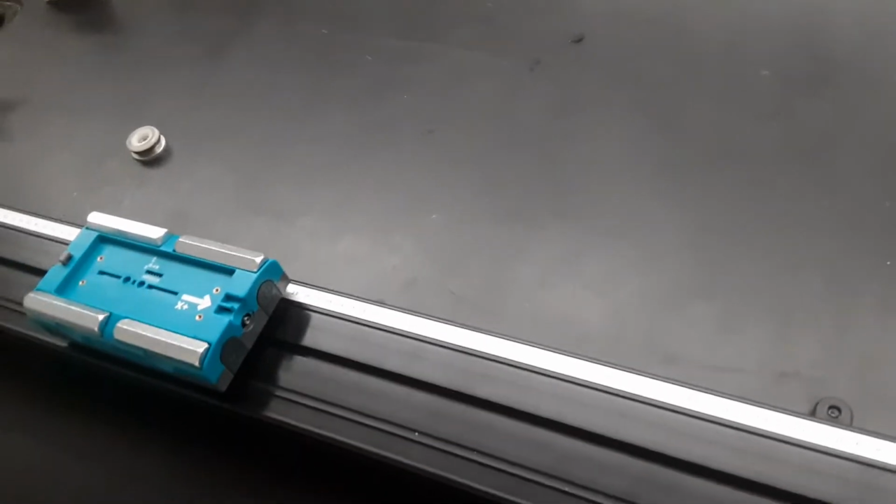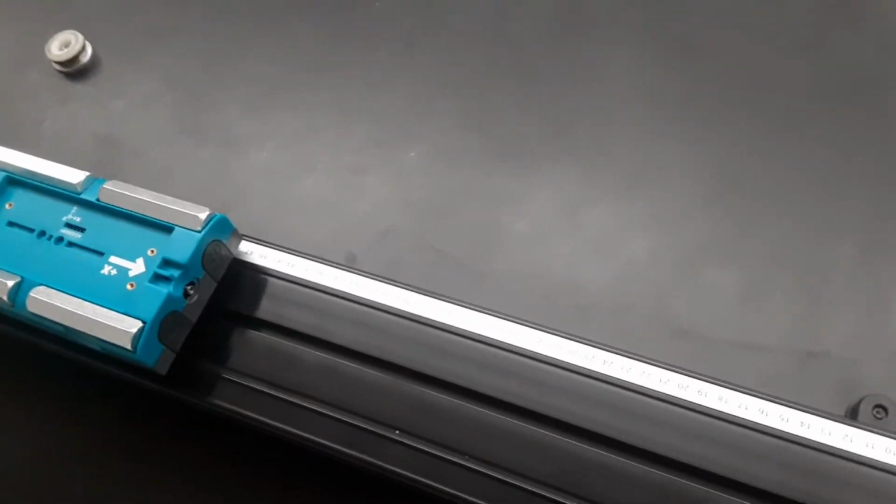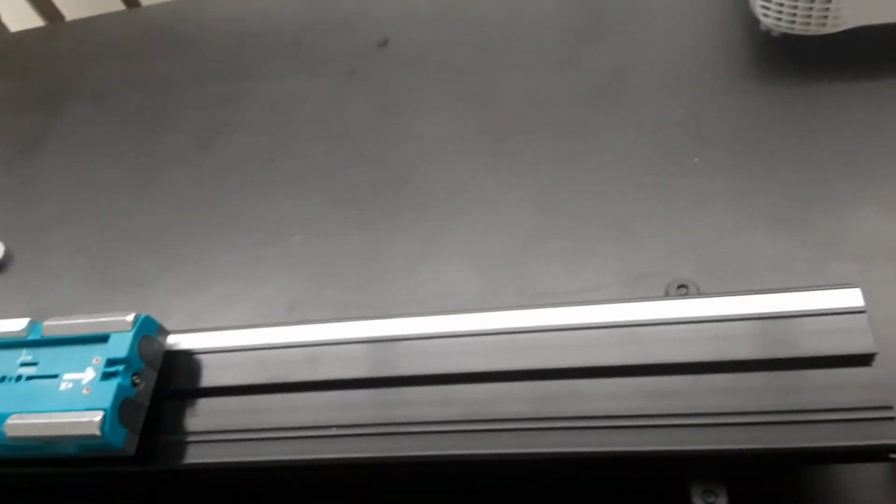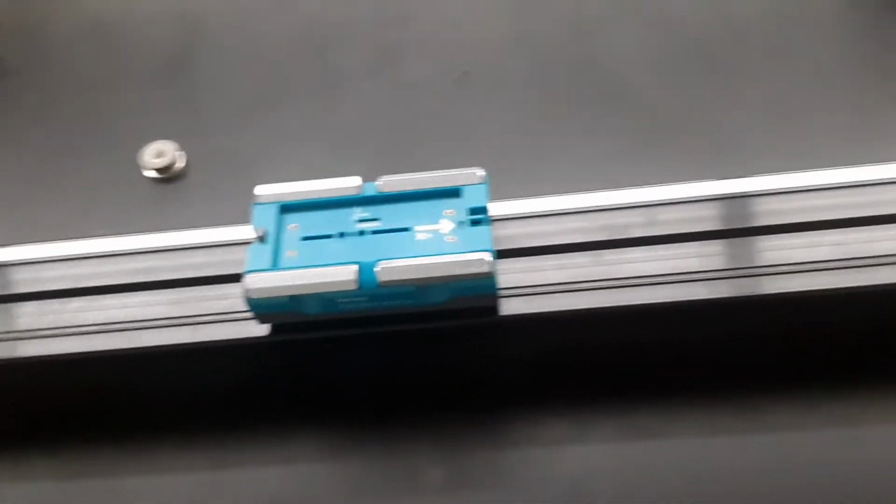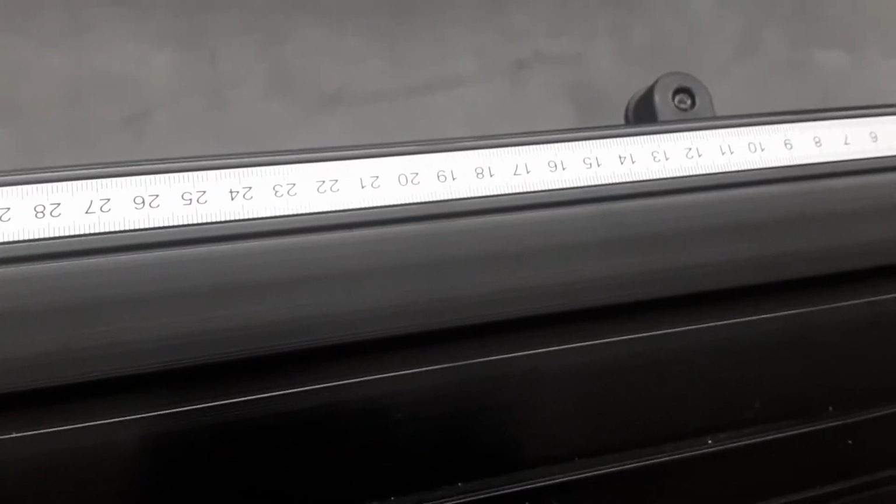Okay, guys, give me just a second while I reset these cars here. Okay, guys, let's get ready to do this. Thank you for being patient with me.